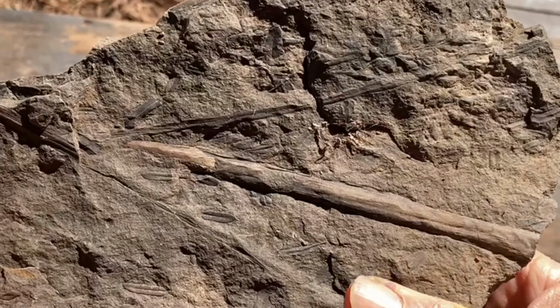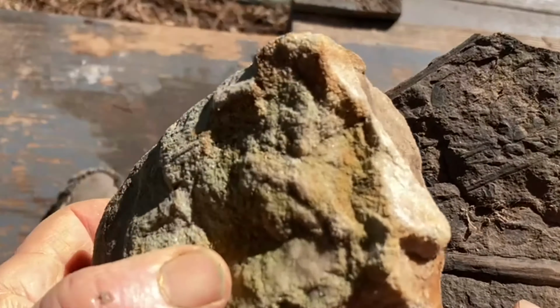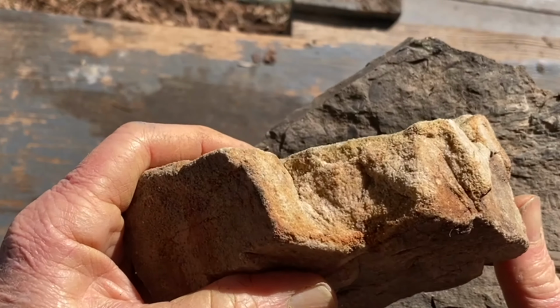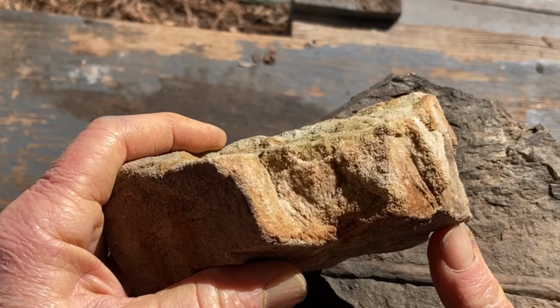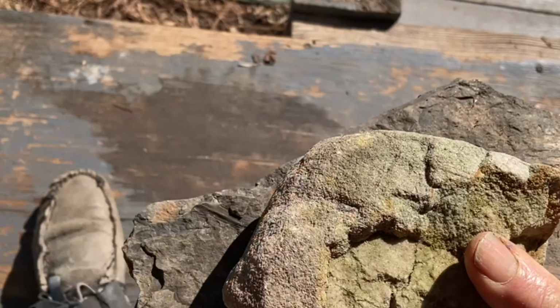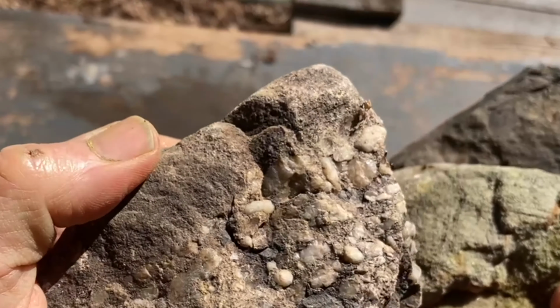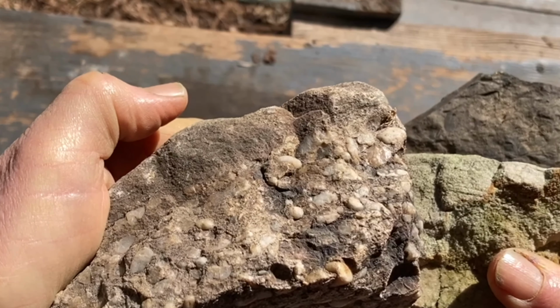And then after that, the rivers brought down sand, and that came on top of the mud, on top of the gray mud, which was on top of the limey mud or limestone. And then finally, river conglomerate covered that.